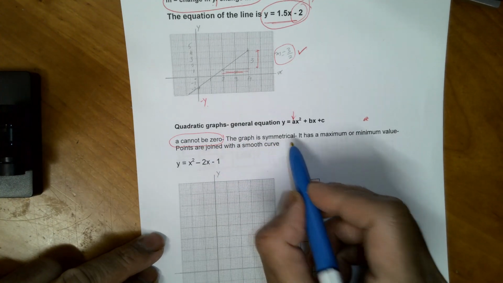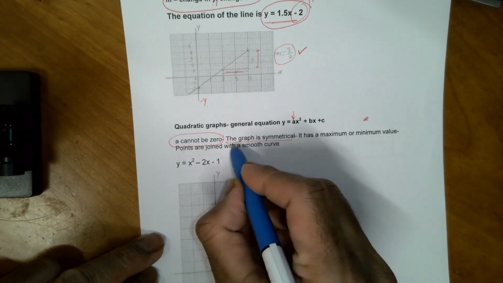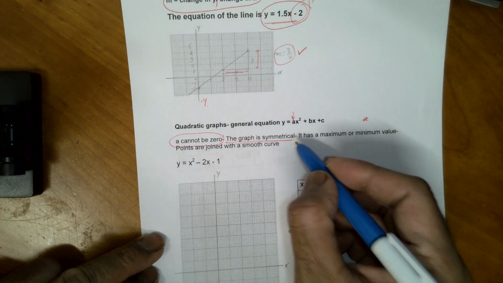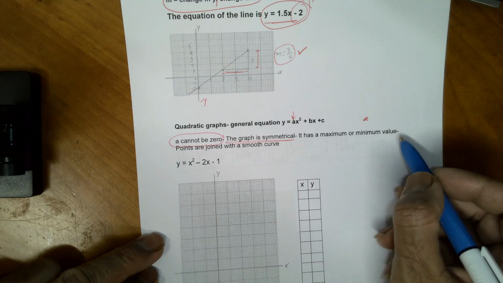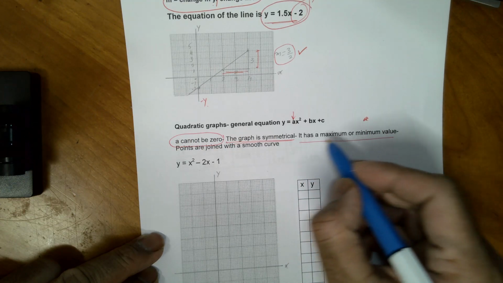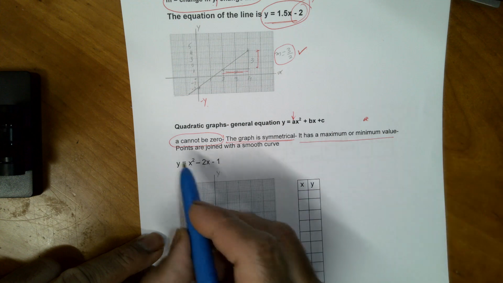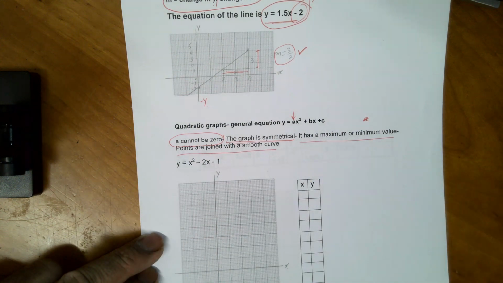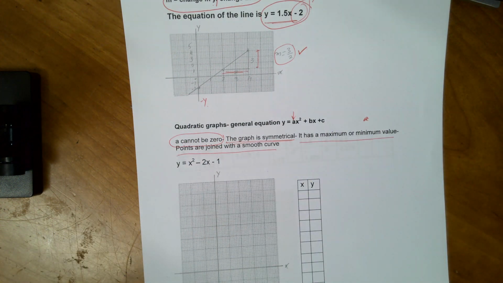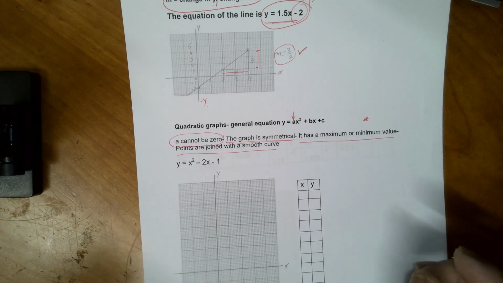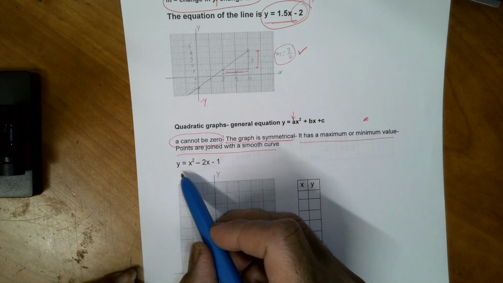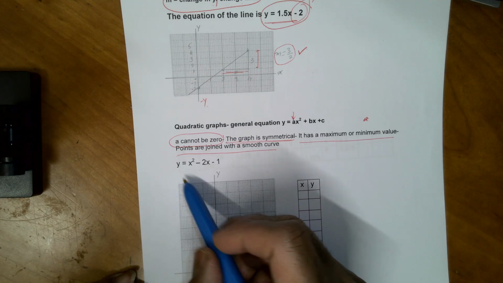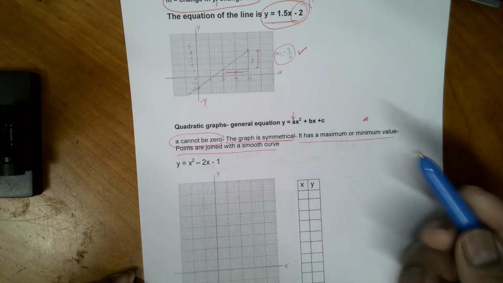The graph is symmetrical. Once we have the graph, I will explain what symmetrical means. It has a maximum or minimum value, and the points are joined with a smooth curve. So let's start. I think the best way to explain is to go through the equation, insert the values, and plot the graph, and then you will know. So you have here a quadratic equation, which is y equal to x squared minus 2x minus 1.